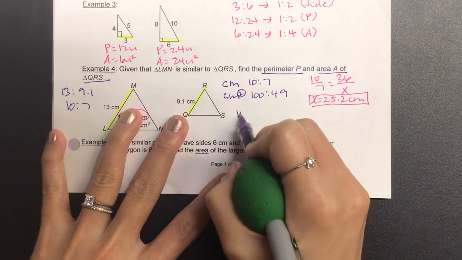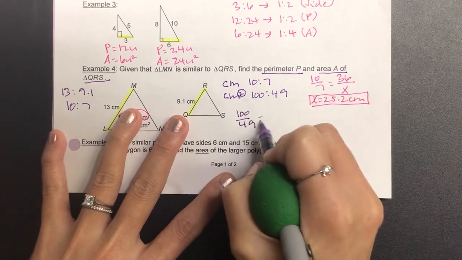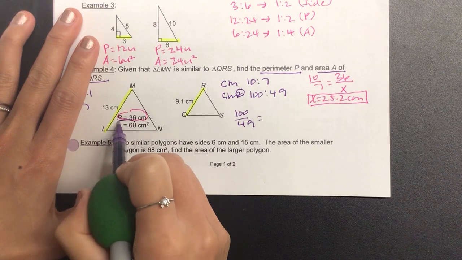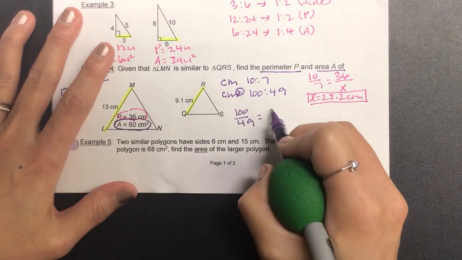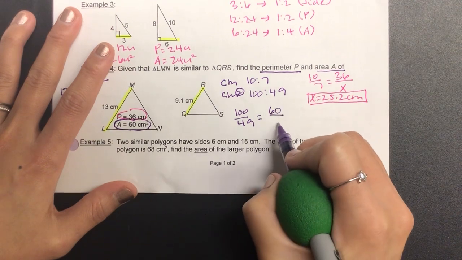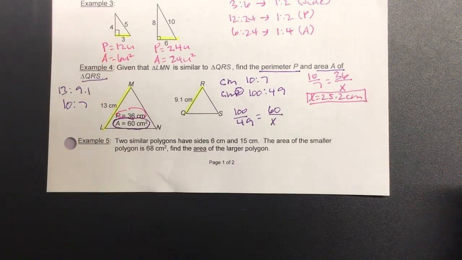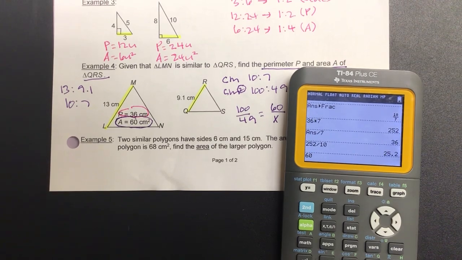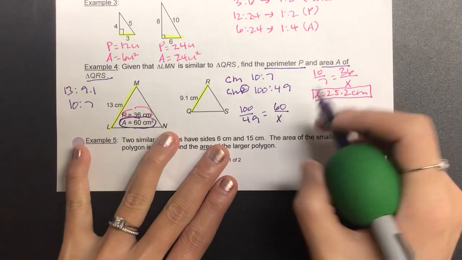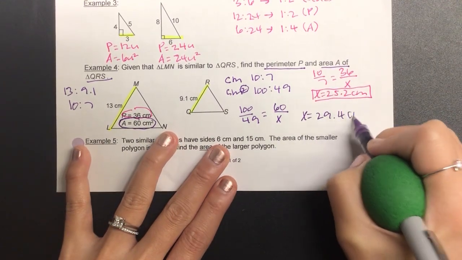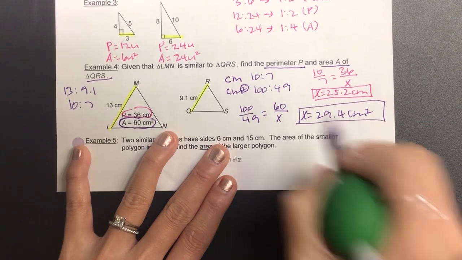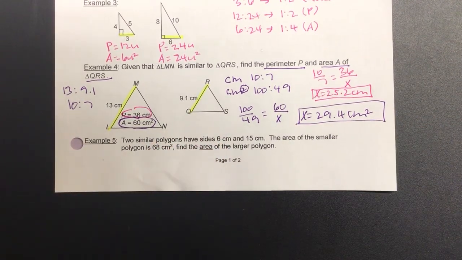So we're looking at 100 over 49 is equal to the 60 is a larger triangle. 100 is larger. So I need to put that on the top. And let's put X. And when I cross multiply, 60 times 49 divided by 100, we get 29.4. And what would our unit be? Centimeter squared. So the bottom line is when you're making your proportion, think about the units and take that ratio of that unit.